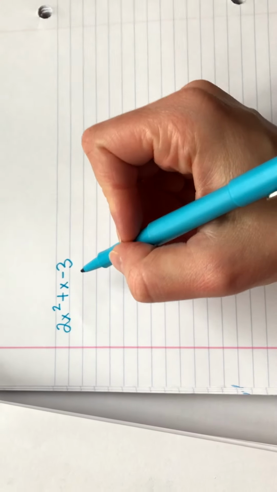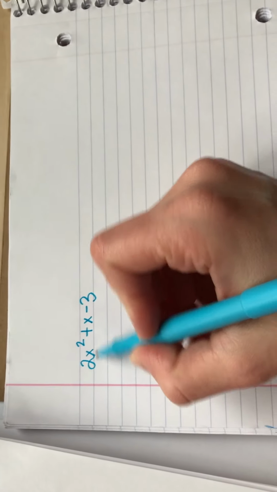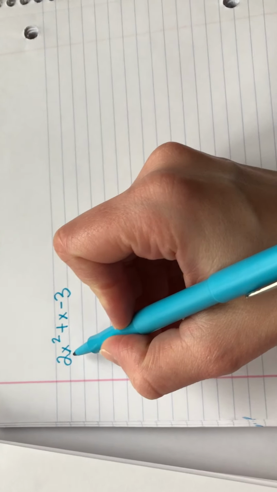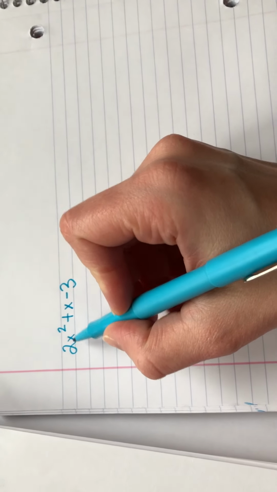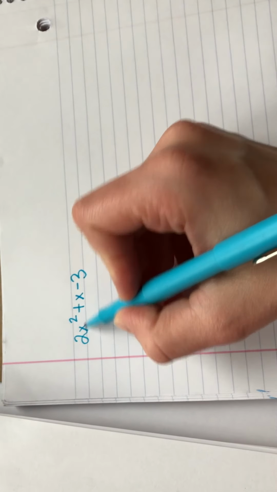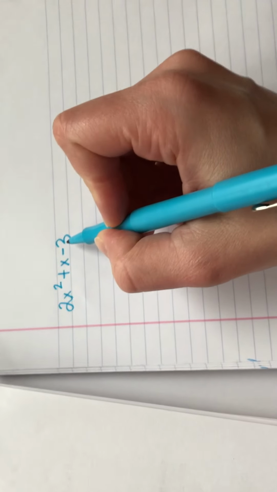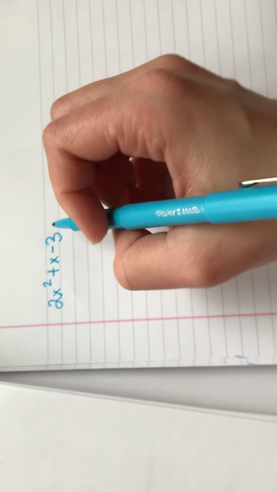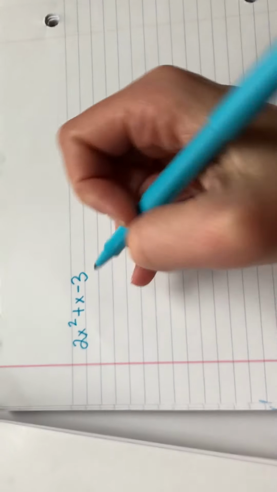Okay, this video is to remind you how to factor when you have a quadratic trinomial and your a value is not 1, nor do you have a greatest common factor. So 2, 1, and the -3 have nothing in common, so we can't factor that out. So we did that factoring trick earlier this year.